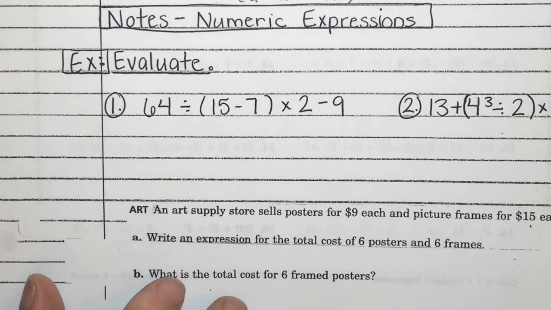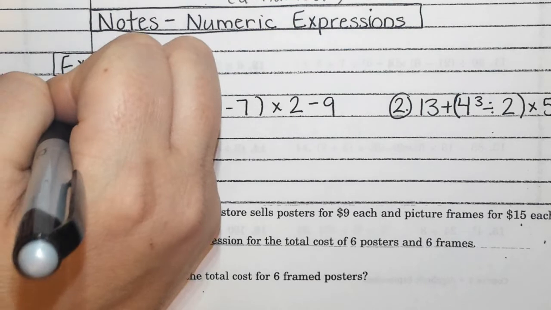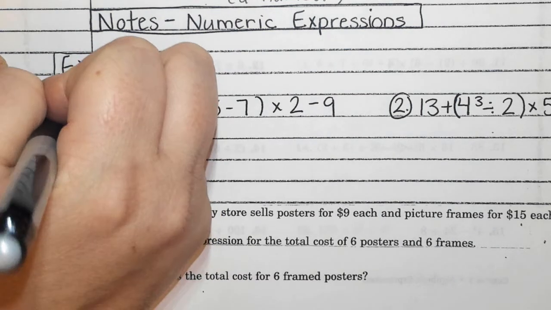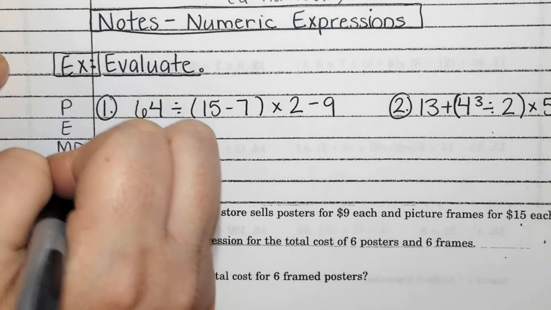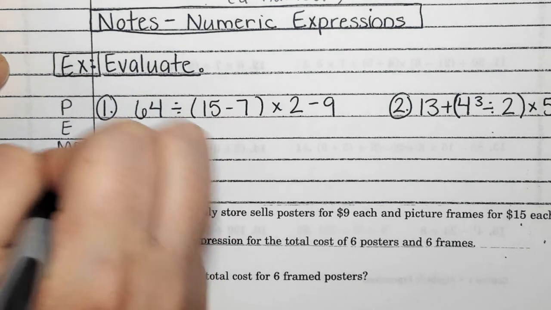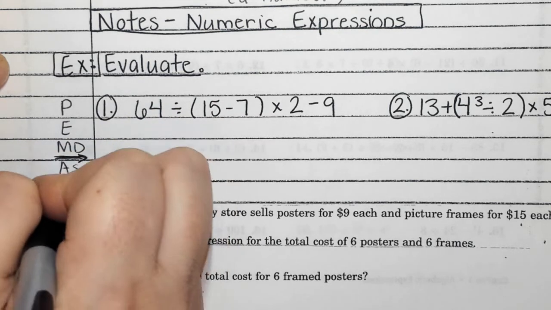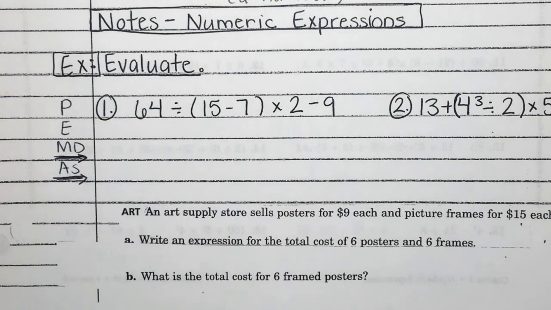When we're doing numeric expressions, we are going to use our order of operations, which a lot of us know is please excuse my dear Aunt Sally. Now that my dear and that Aunt Sally are where people get in trouble, because you'll notice I didn't write it in a straight line going down. If we're talking about my dear Aunt Sally, she's not just my Aunt Sally. She's not just someone's dear Aunt Sally. She is my dear Aunt Sally. I care a lot about my Aunt Sally.